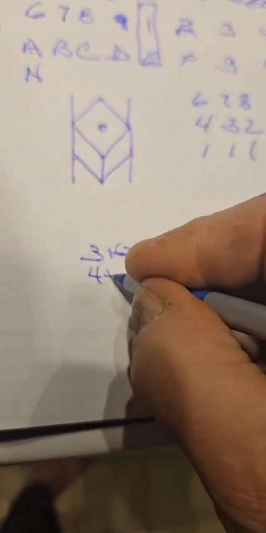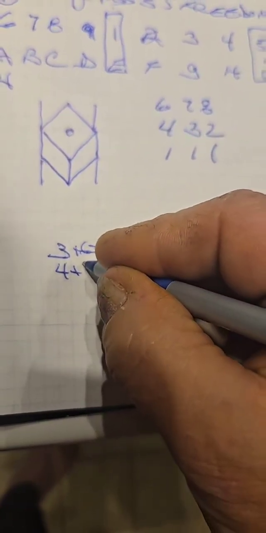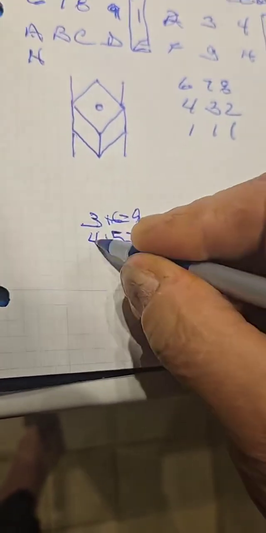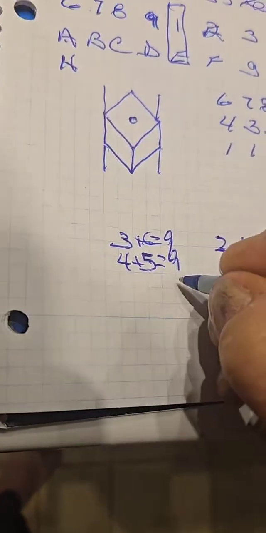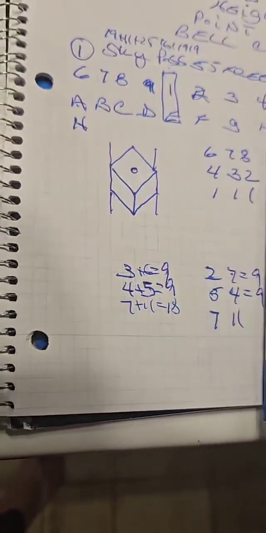So we're going to have, just one second, I'm just trying to remember. Yes. So 3 and 6 equals to 9. 4 and 5 equals to 9. 2 and 7, 5 and 4, 1 and 8, 6 and 3. But when we do it down this way, that's 18. This equals to 11, and this equals to a 7.